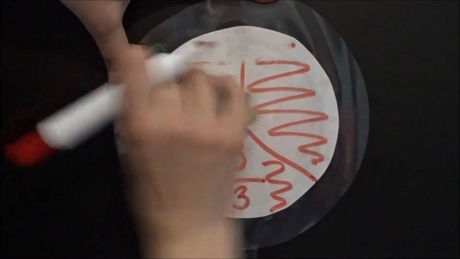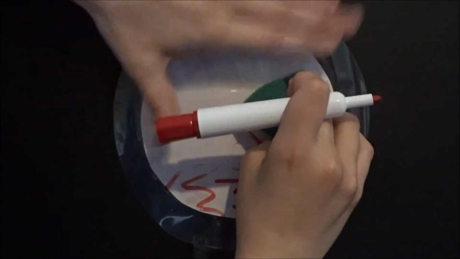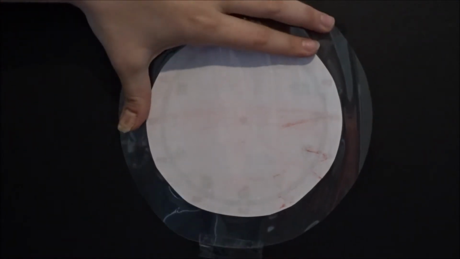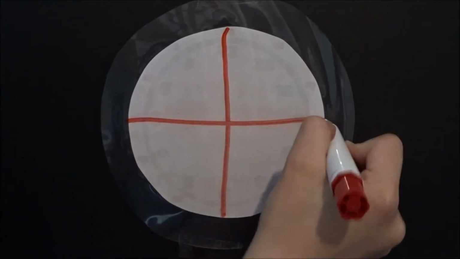All right, let's take another look. Clean that off. All right, so if we were to split our pie into 4 pieces, it would look like this.